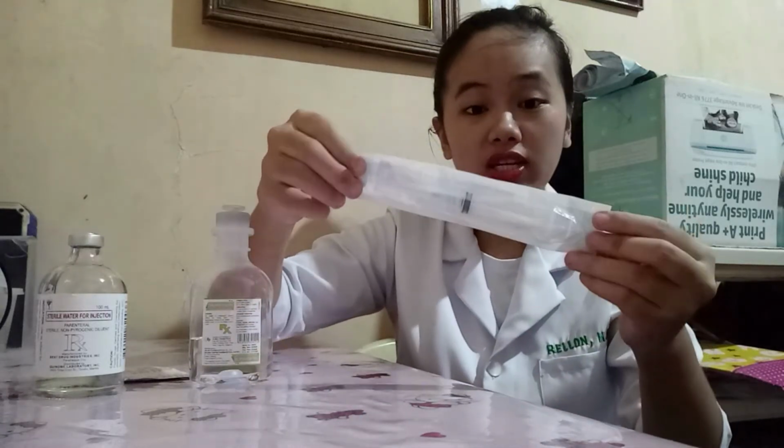So next, I'm going to do my return demonstration on mixing medication using one syringe. So I have here a syringe, which is a 5 cc syringe, and has a 23 gauge and 1" needle. And I have here 2 vials, the vial A and the vial B. And also I have 2 alcohol swabs. So these are the equipment and supplies that are needed for mixing medication using one syringe.